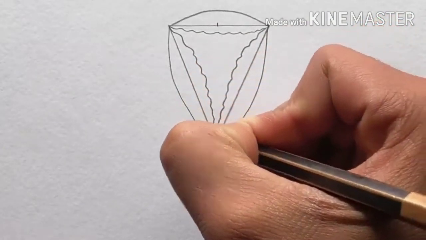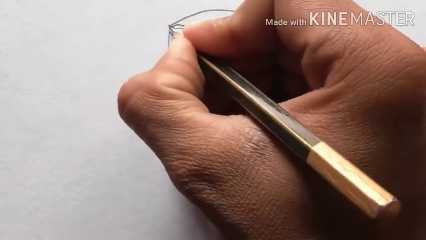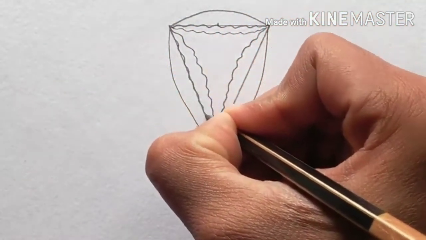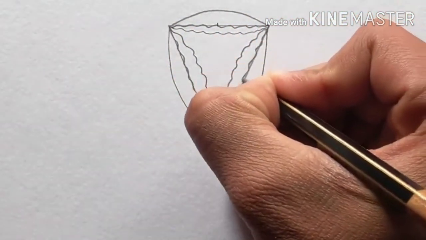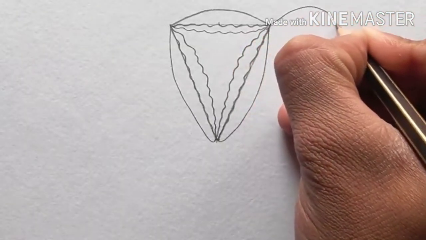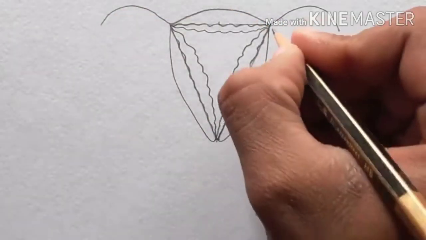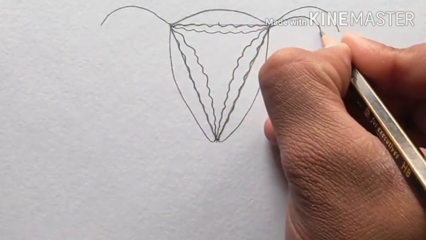Now 20% of the diagram is over. Darken the wavy structure so that it is clearly visible. Then draw two arms. Another arm should be drawn at the same end.